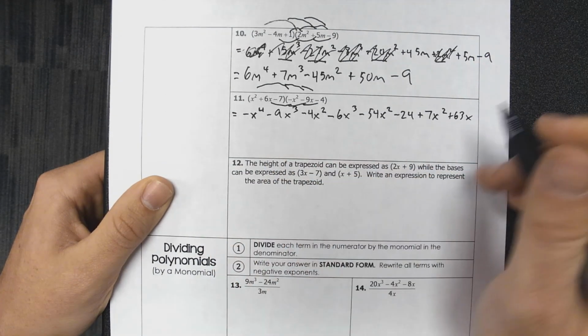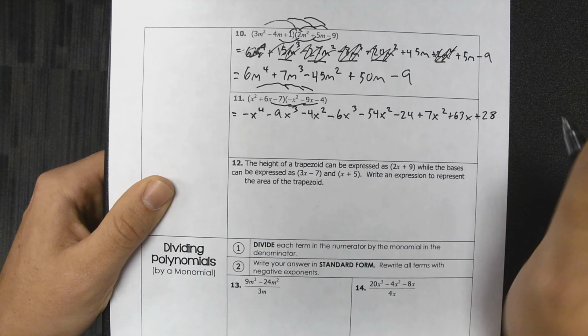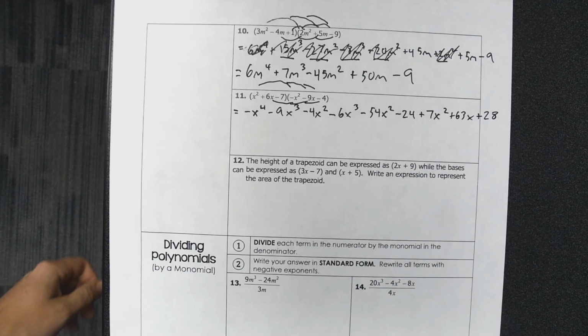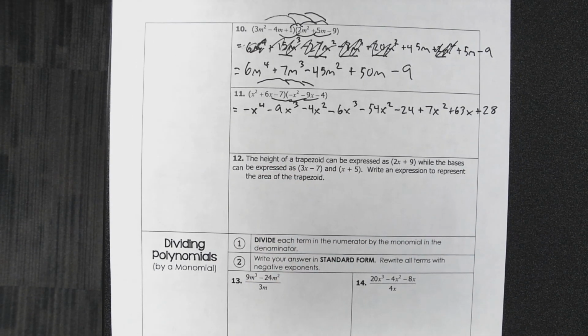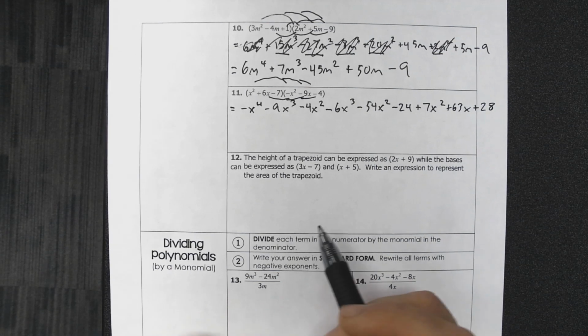And then 7 times 4 is 28. And there we have it. Notice we have successfully multiplied everything by the first term, the second term, and the third term. So we have exhausted the multiplication. So now we're going to go ahead and combine like terms.